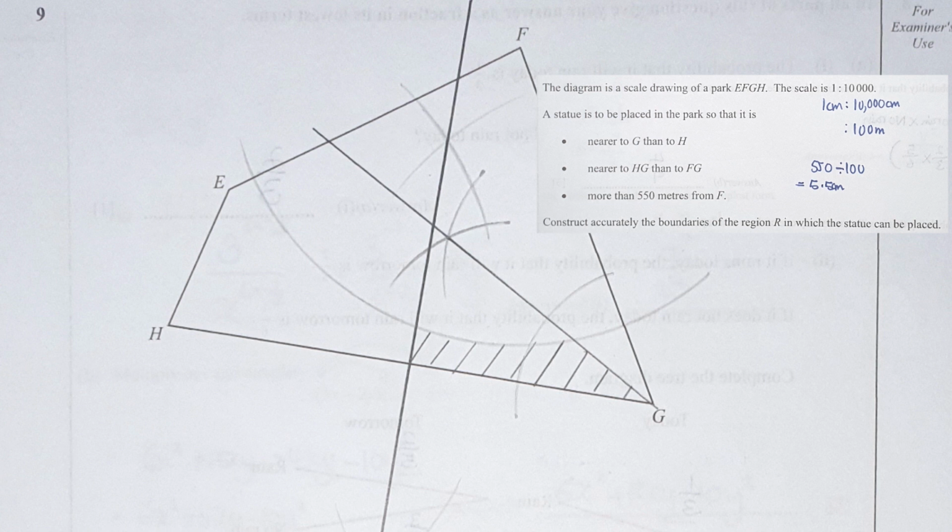Question 9. So first thing to take note is the scale over there, 1 to 10,000. So this 1 to 10,000 is actually 1 cm to 10,000 cm, which converts into 100 meters. So a statue is to be placed on the part nearer to G than to H. So on G to H, you're required to draw a line that is equal distance, basically splitting this GH line into half.